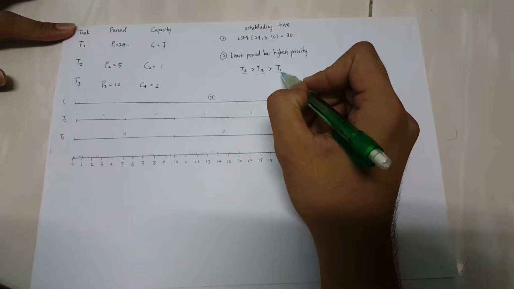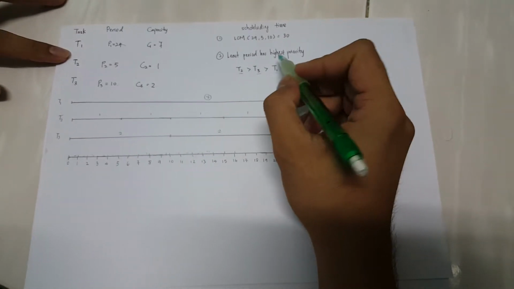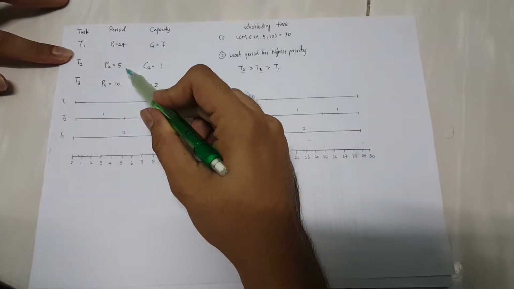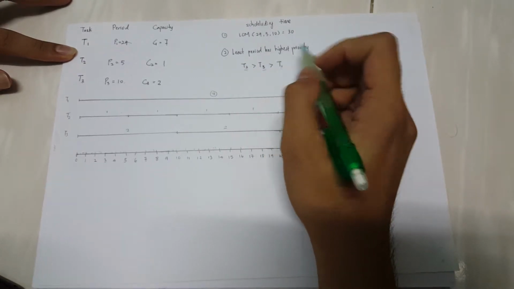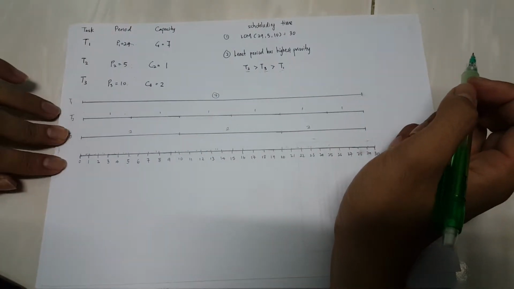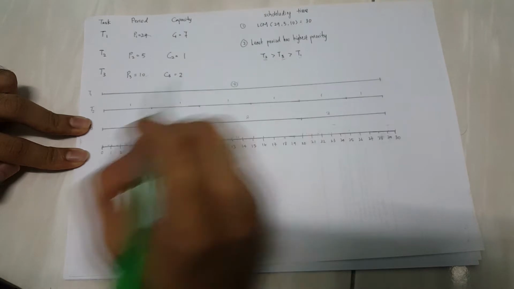For the priority, the task with the least period will have the highest priority, which is T2, then T3, followed by T1. Okay, now we'll start the preemptive scheduling.